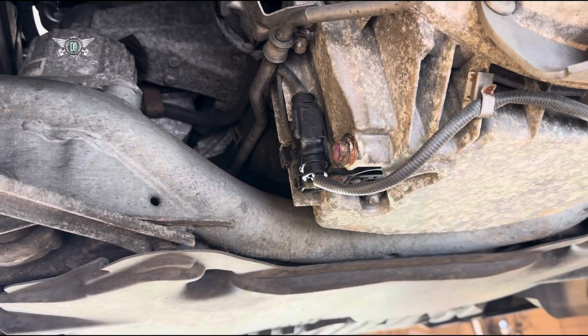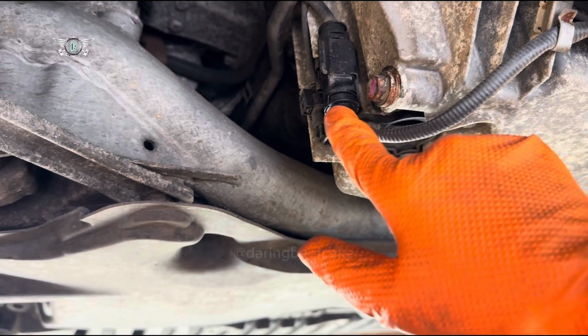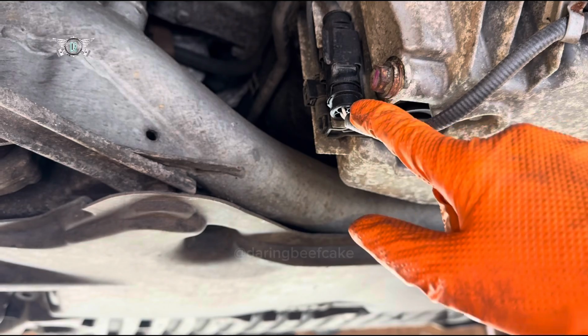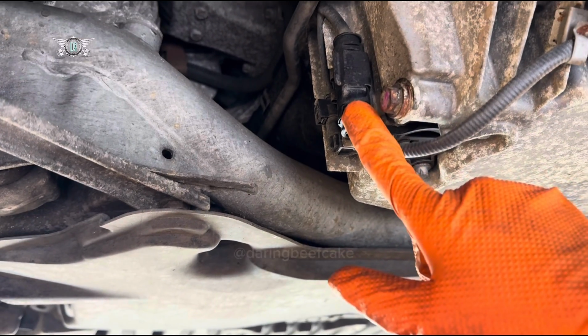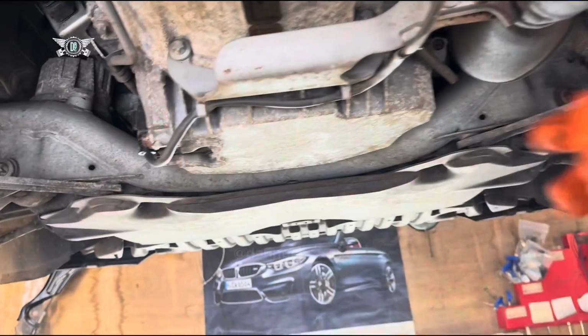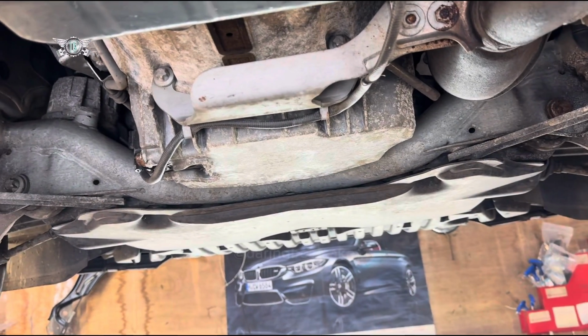Now, I think I know why there's oil in there. Usually when you drain the oil from here, you get some oil here, and for whatever reason it knows how to travel up. So anyway, I'm gonna put the cover back on here, lower the car, and we check out the figures.